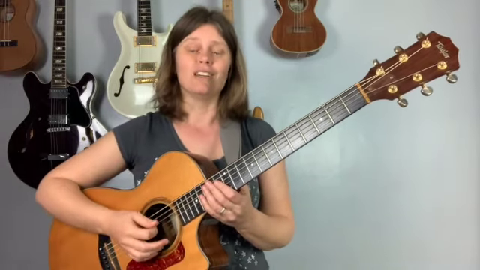The poor augmented chord is so lonely in the world, rarely gets used, and the reason why is it just sounds so bad and unresolved and awful sounding, or as one of my students put it, it sounds annoyed. So if you're someone who doesn't like a lot of tension in music, this chord may not be for you.